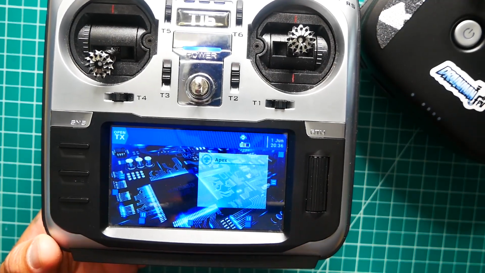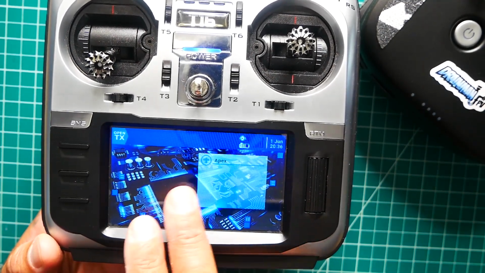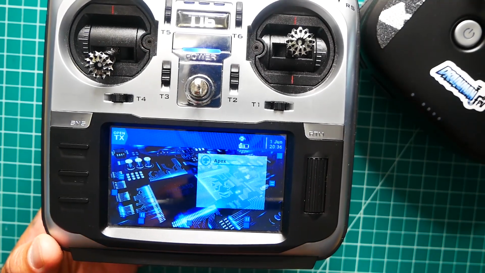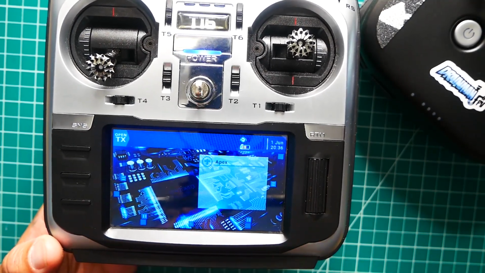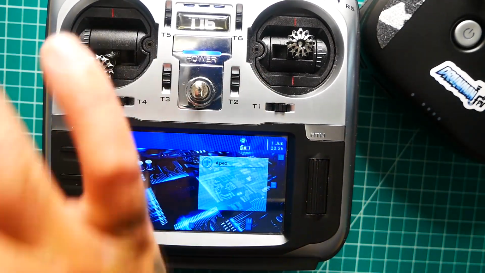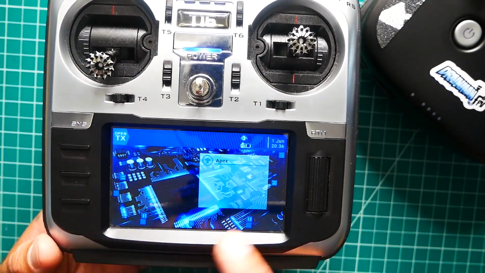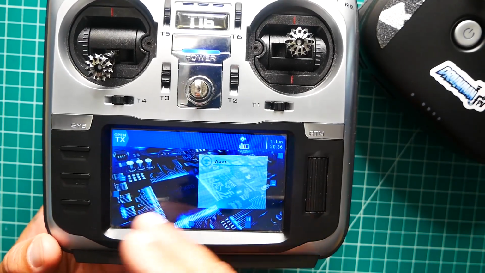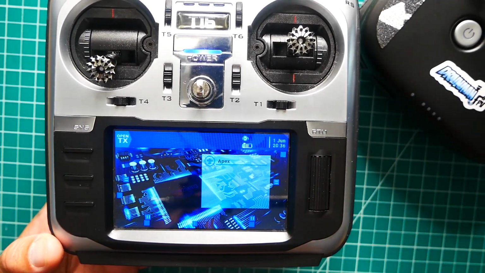There's tons of ways that you can do this, guys. You have different drones, right? You might have an Apex, or a Skyliner, or an HD1, whatever you've got. You can take a picture of that drone and use that as your model image. That way when you change your drone, you don't even have to look at the name. You just look at the picture.